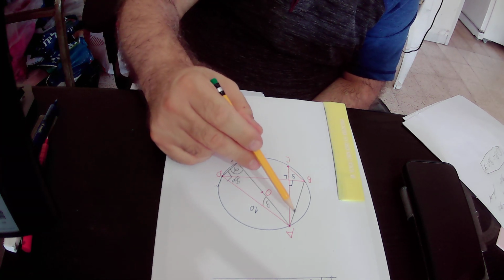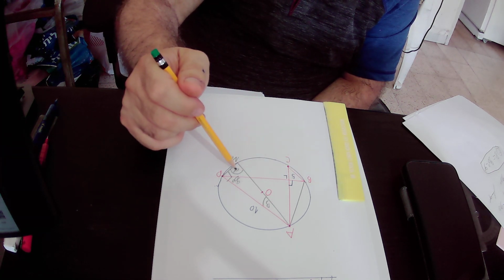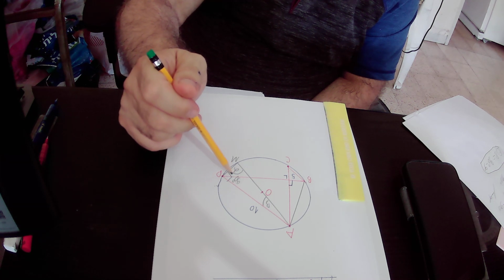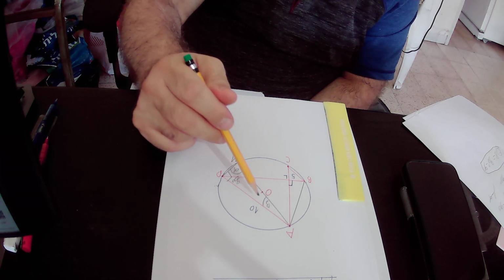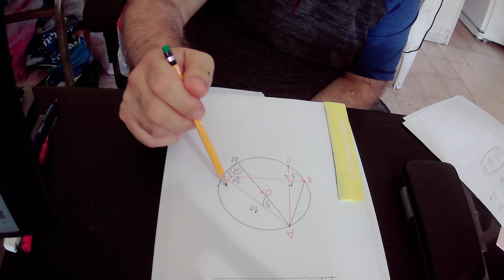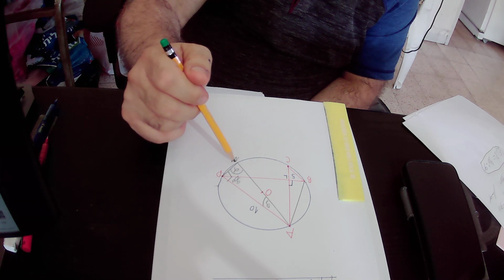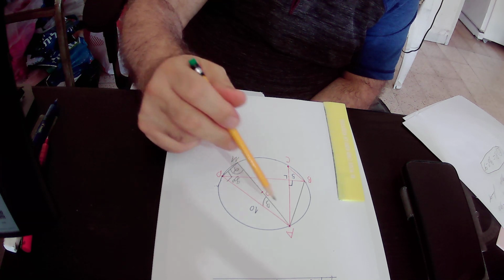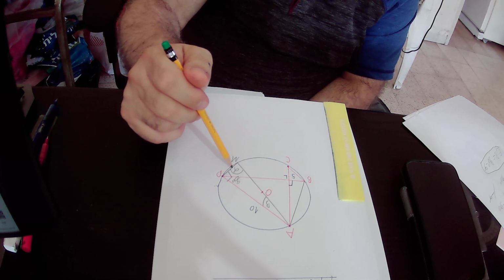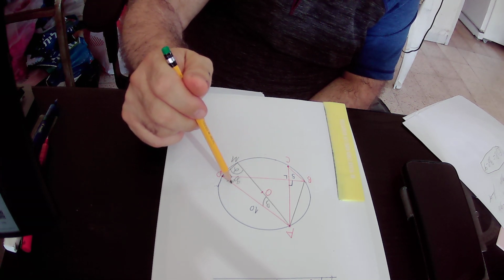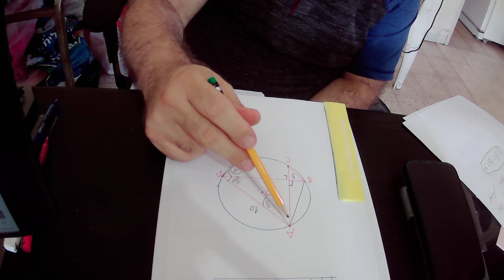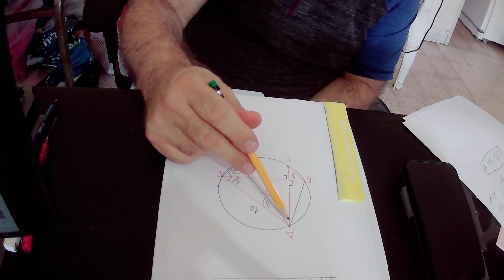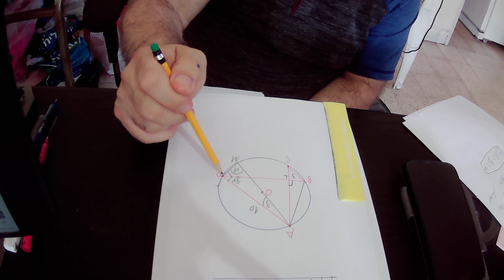Angle ABD rests on the chord, or the string, AD, and angle alpha, that is AMD, also rests on the same string or the same chord. That is to say, it rests on string AD also.